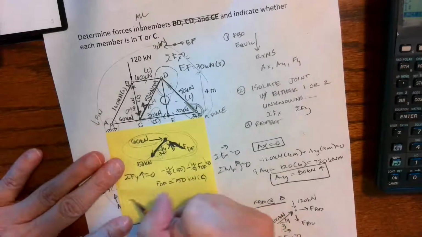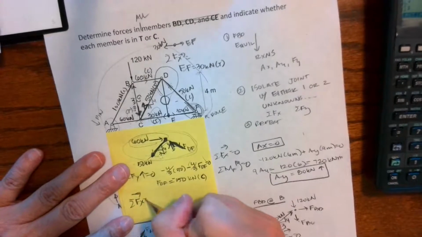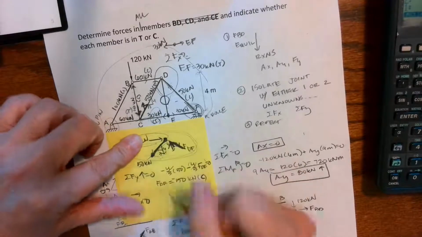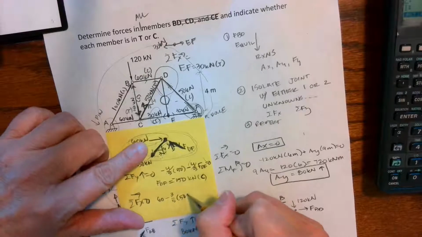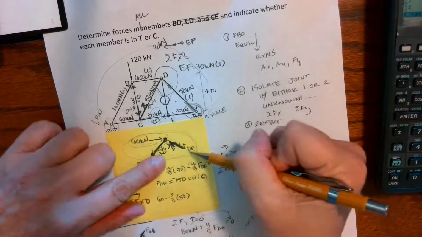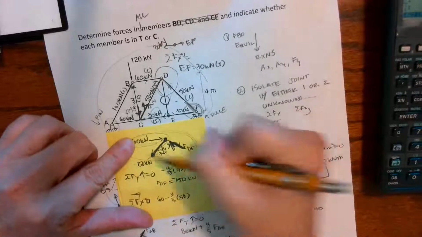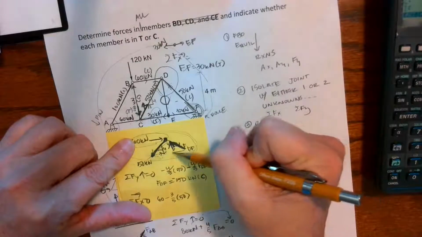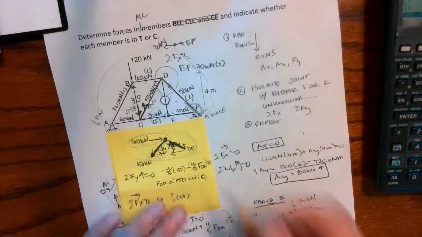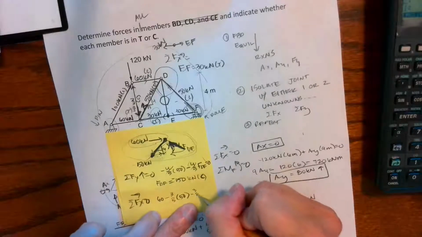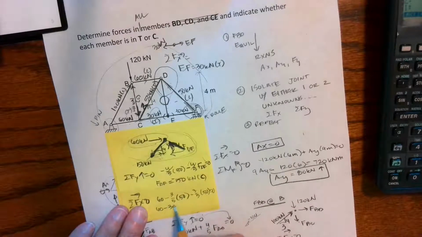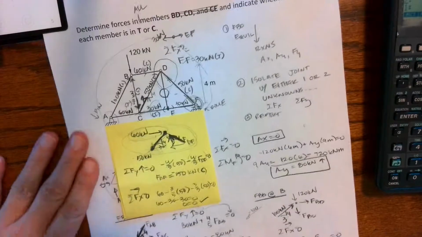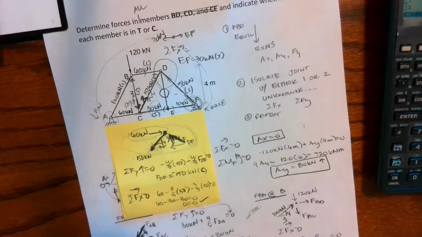How can I check this? Let's sum forces in the x direction. Okay, so I have a positive 60 minus 3/5 times 50. Okay, this is also going to the left because it's in compression, it's pushing up, so the x component is going to the left. So minus 3/5 times 50 equals 0, and I get 60 minus 30 minus 30 equals 0, 0 equals 0, check. So my joint checks out in equilibrium.